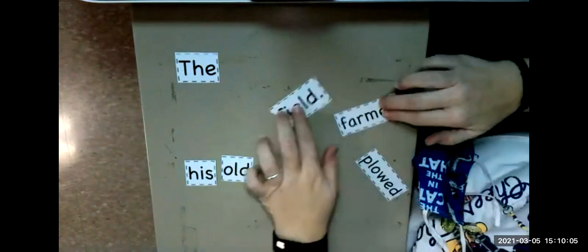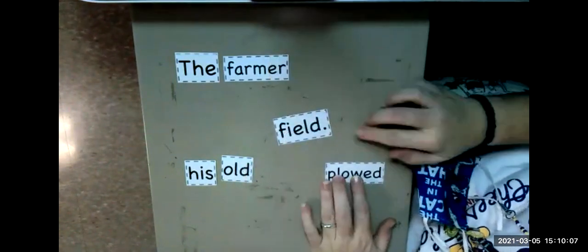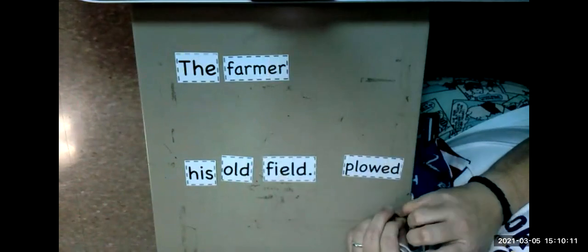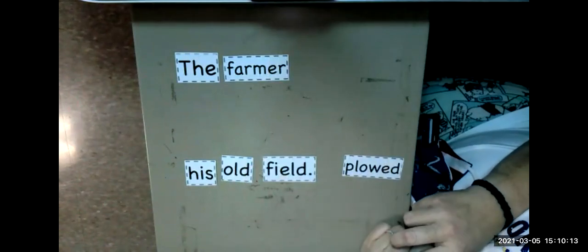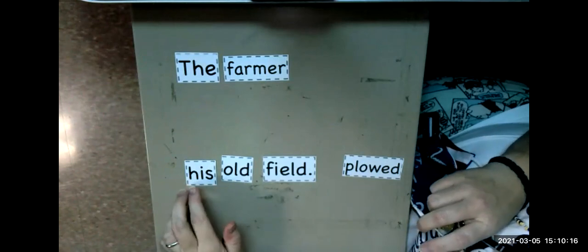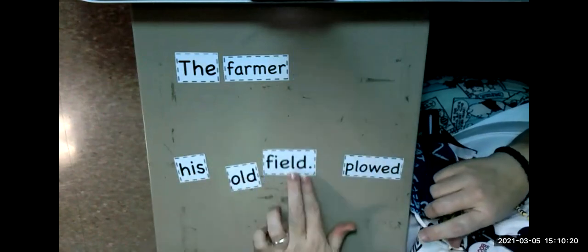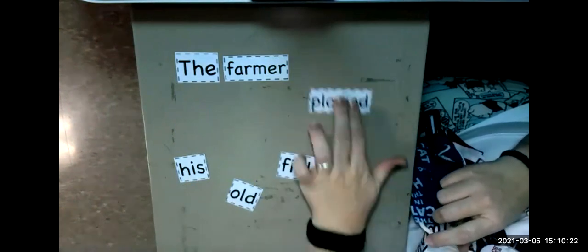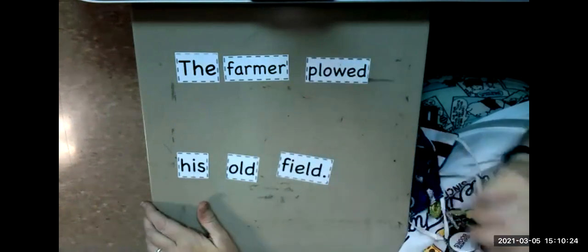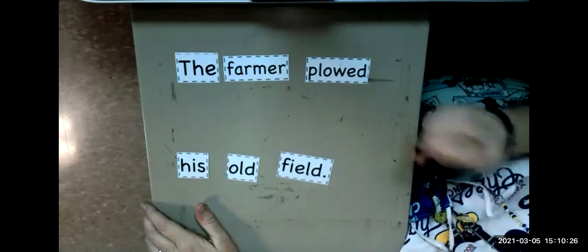So I think if we put the farmer, that would make sense. The farmer. What did the farmer do? Should it be the farmer his, the farmer old, the farmer field, or the farmer plowed? I think it should be plowed.